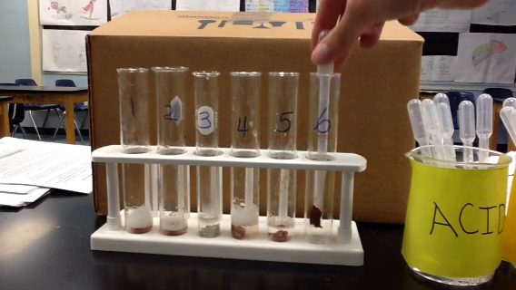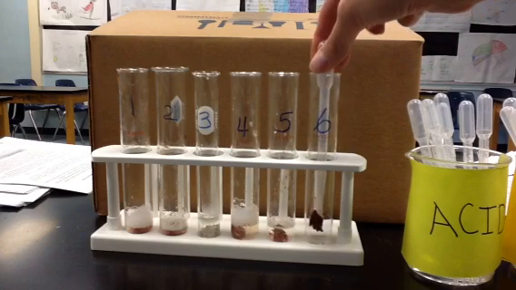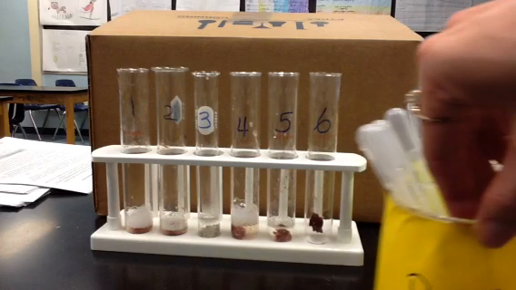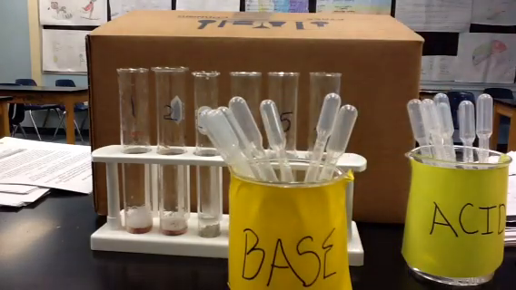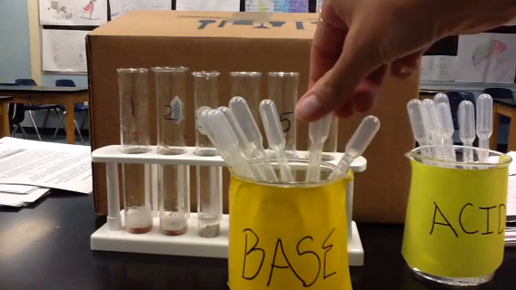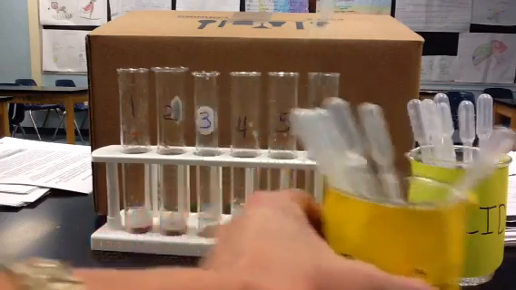So 7, 8, 9, 10, 11, 12, 13, and 14 would be high pH values. Those pH values, 8 through 14, have a special name. They're called bases.